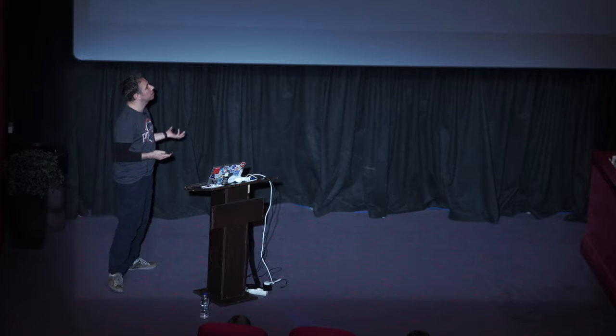So now we have the data. We want to build the model. How can we build the model? This is the nice part. Nowadays, there's plenty of tools available that you can pick up, choose, and play with.